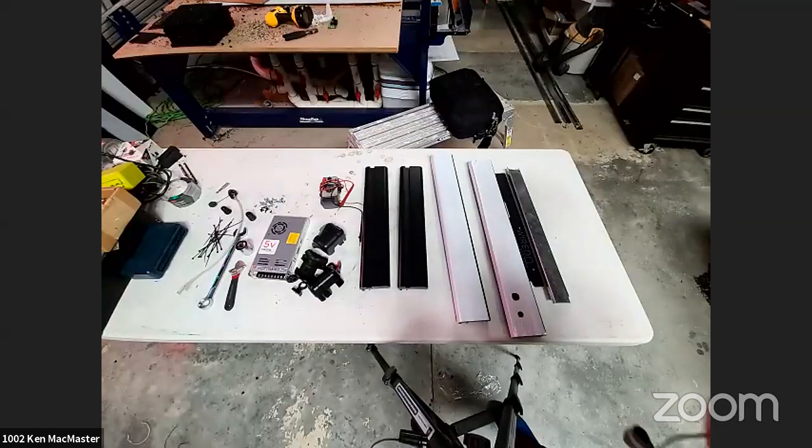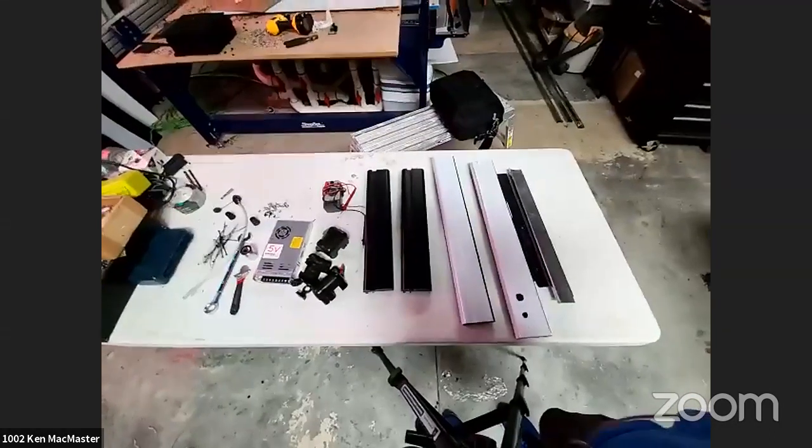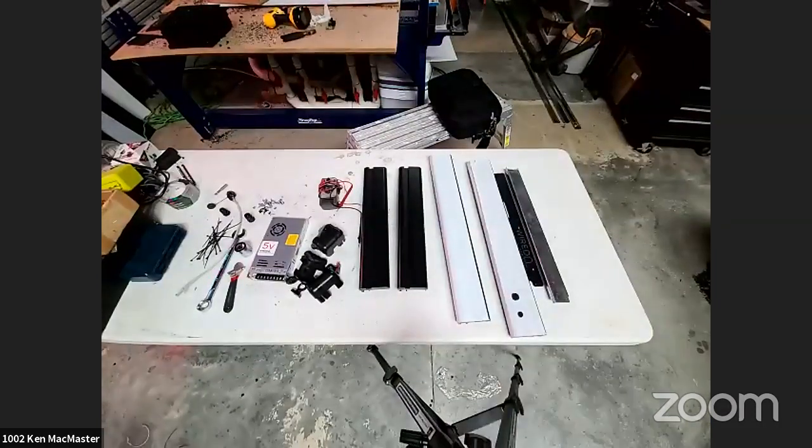Working on it. Can you hear me? Yep. All right, I'm going to go get on a third computer really quick. Okay.